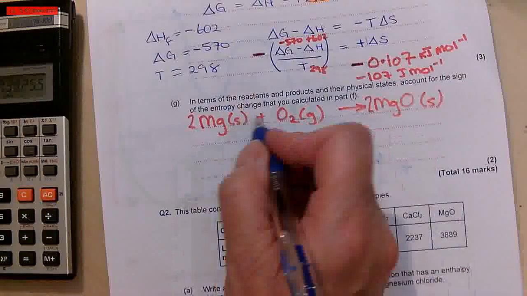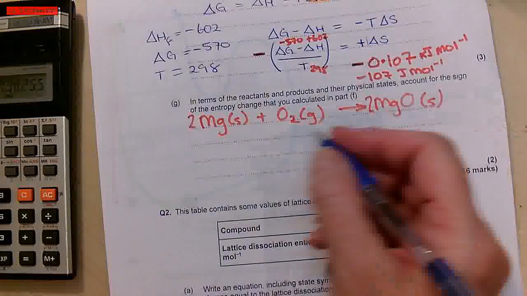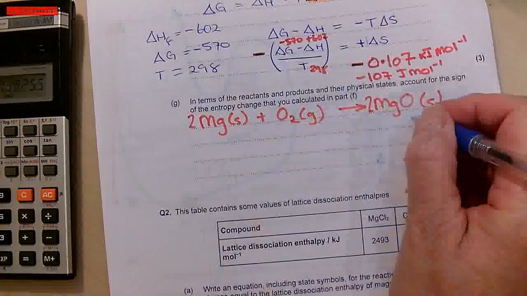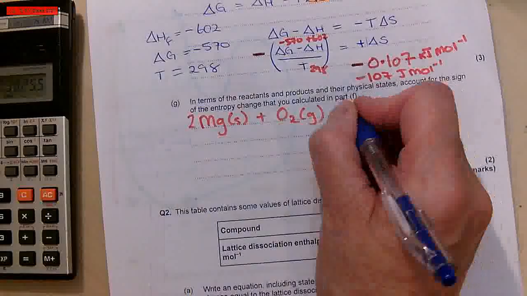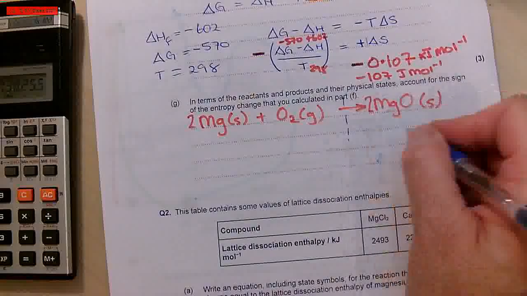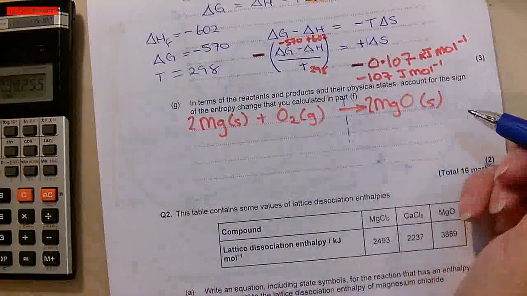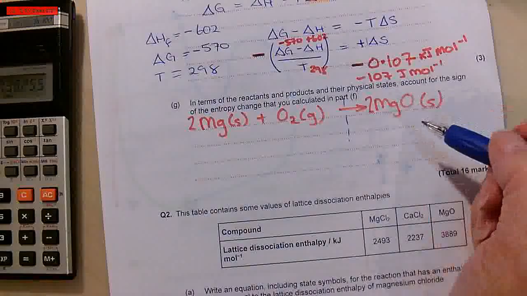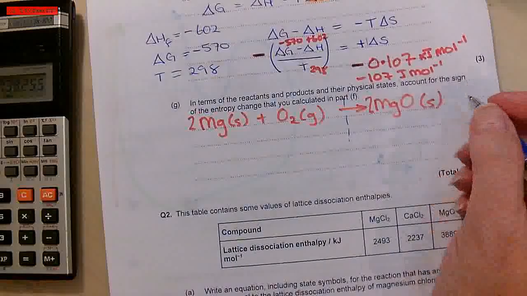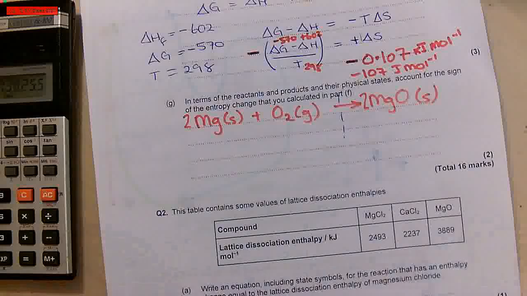So this is somewhat disordered because we've got the gas here, but actually we're creating a very ordered system here. So in terms of entropy, the entropy is going to go down, so we've got more disorder on the left hand side of the equation than we have on the right. So this is going to be a more ordered system, so hence we would expect the entropy to be negative because it's becoming less disordered, more ordered. Okay, you can talk about that there.